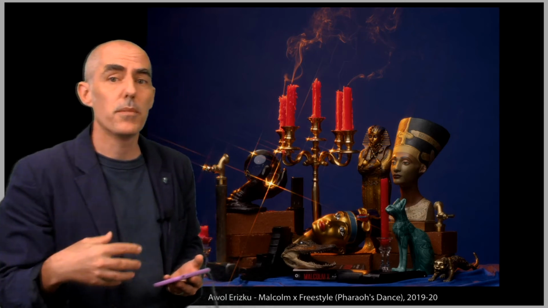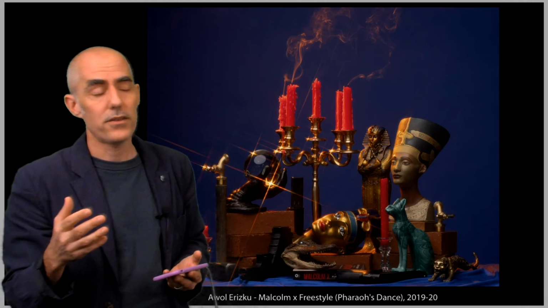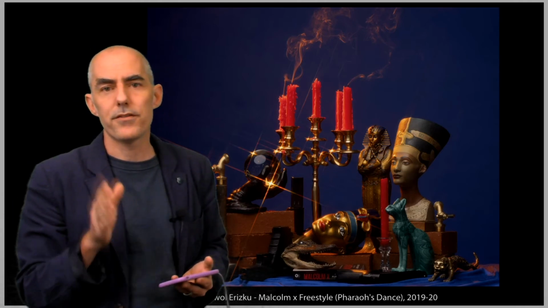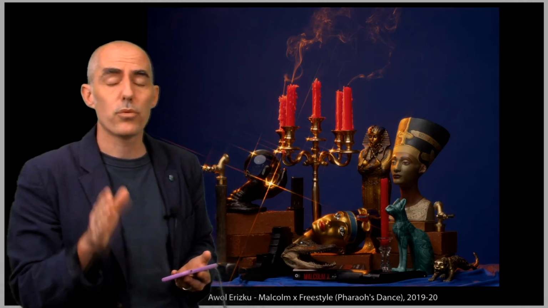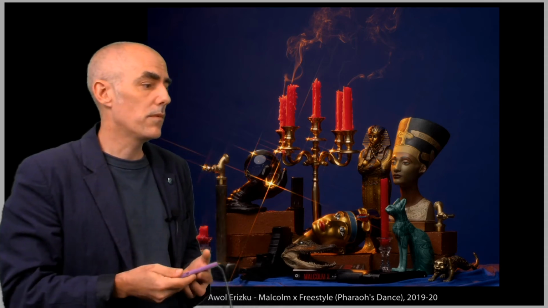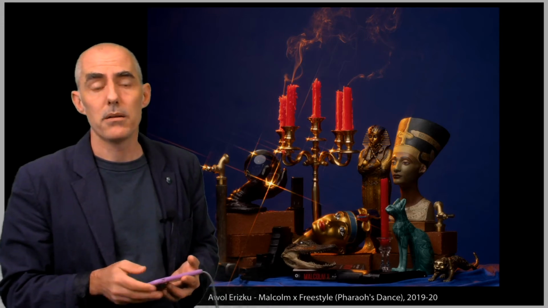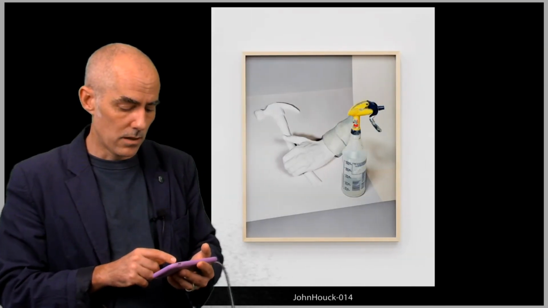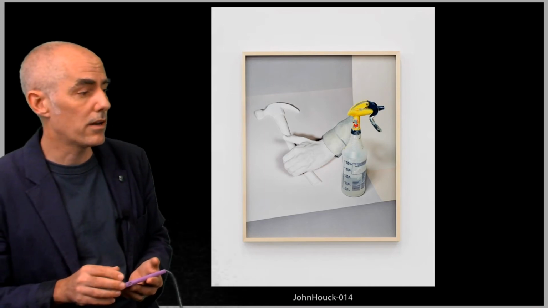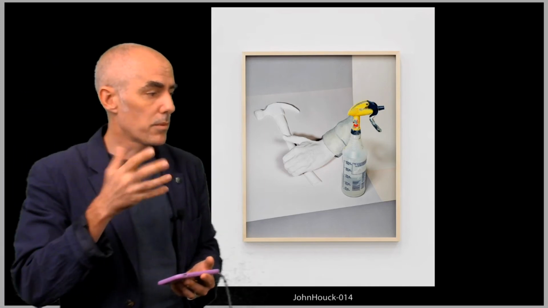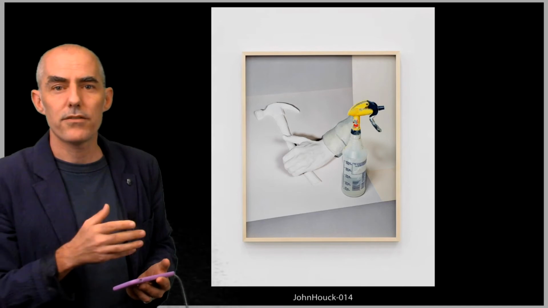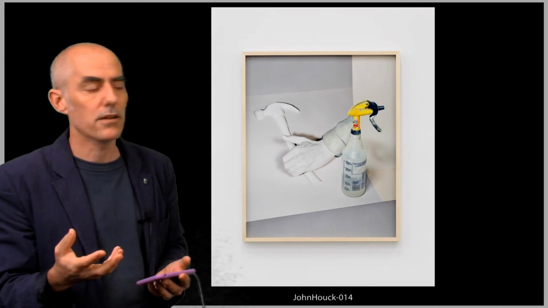Whereas I feel like within America, coming out of the 70s, there is a specific cultural association between this sort of style of Egyptian stuff and a Black Pride movement. John Houck is doing something maybe a little bit more on the virtuosic side of things and less on the symbolic meaning of things.